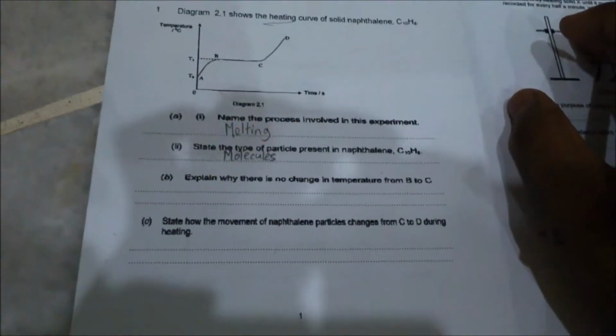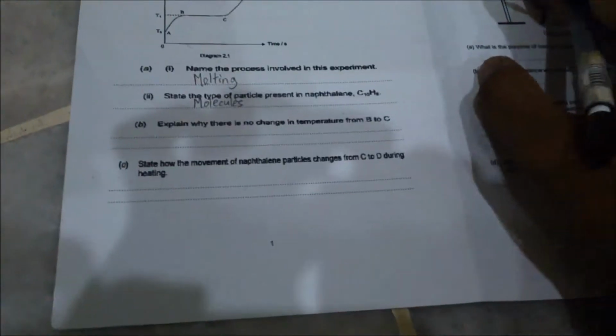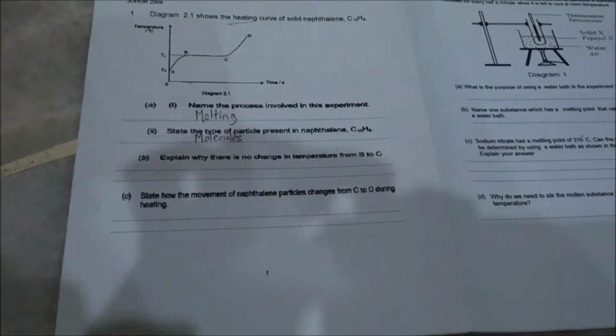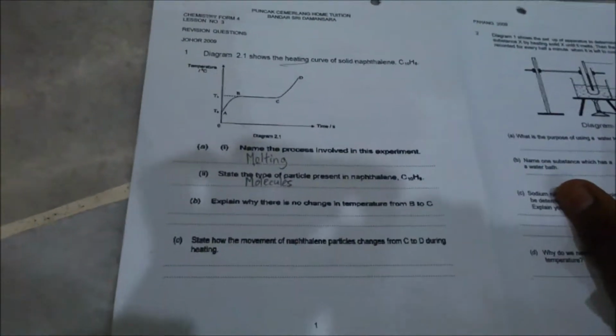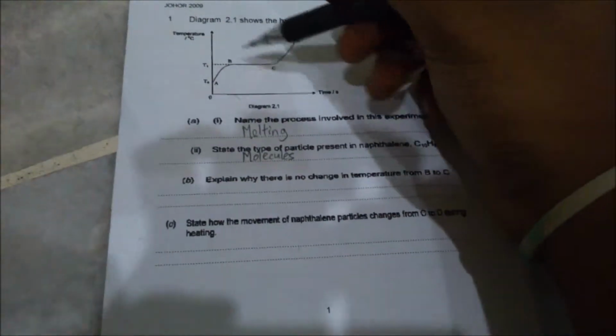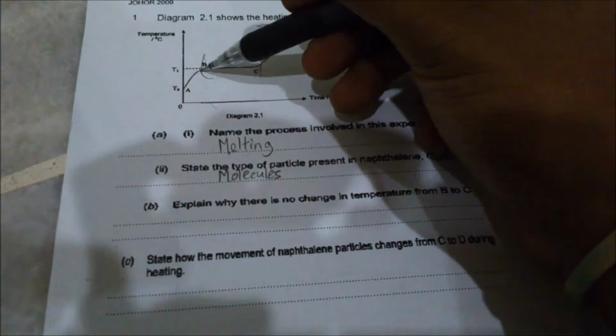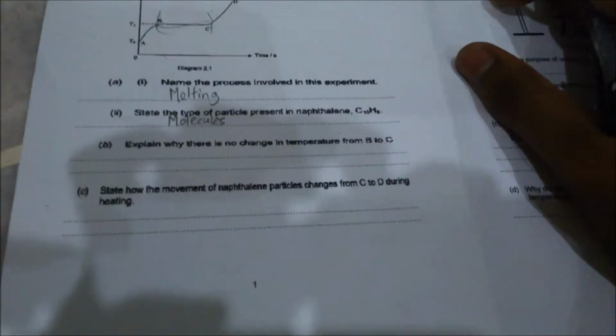Explain why there is no change in temperature from B to C. This answer is going to help you guys in the exam very much. From B to C, as you can see, it's just a straight line. Now explain why there's no change.